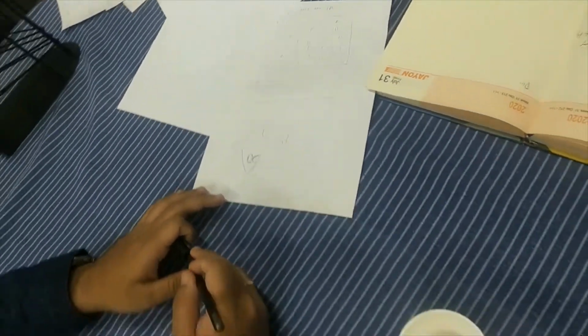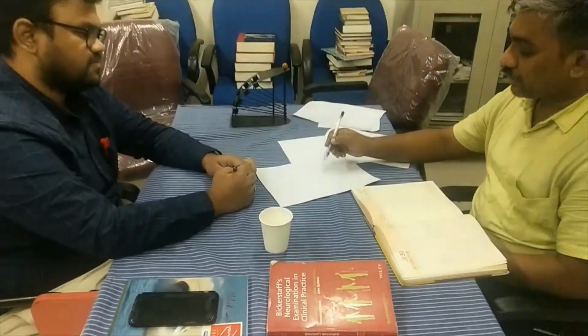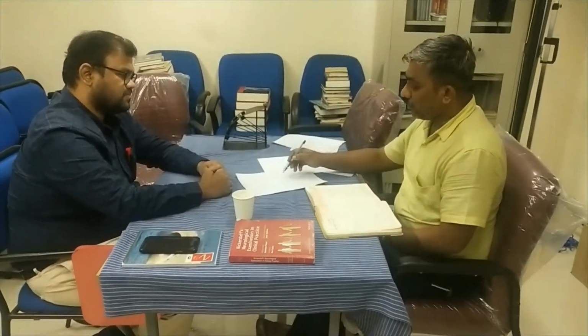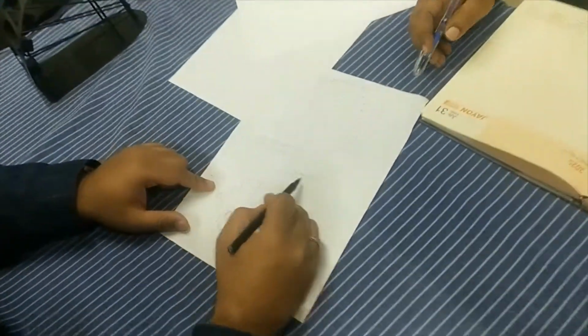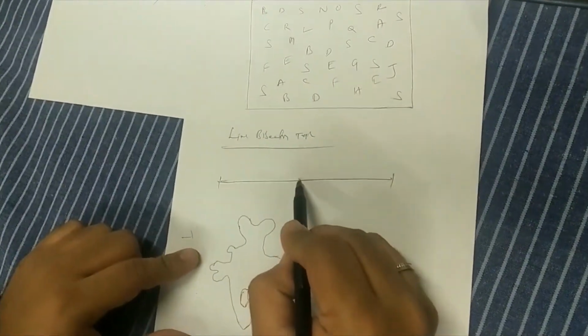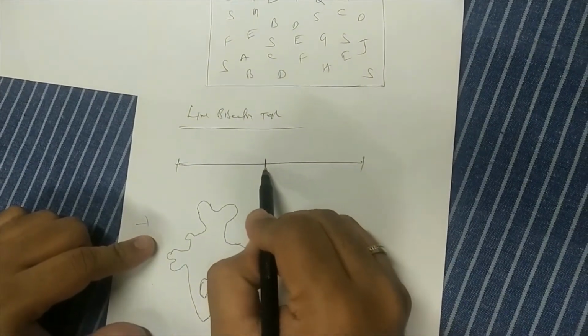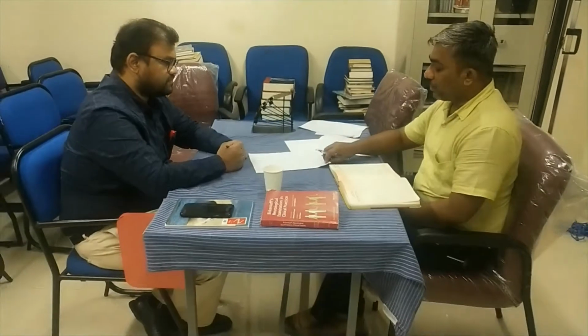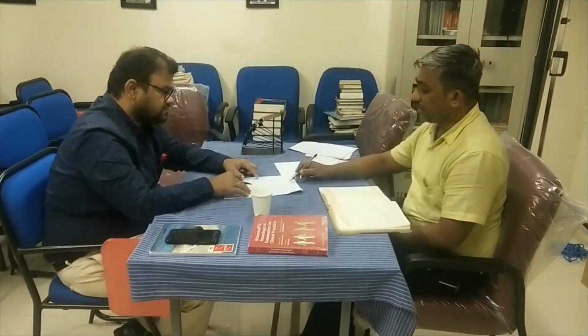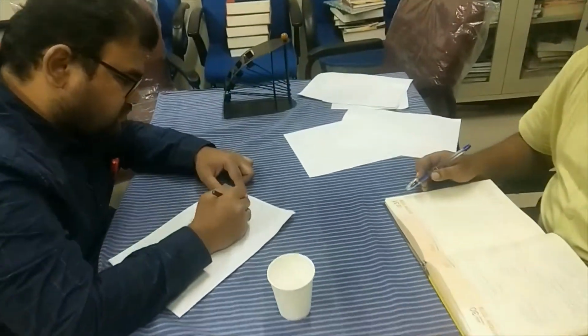Now, we are testing for hemineglect. Can you bisect this line in the middle? Now the next part is the word cancellation. Can you cancel all the yes in this diagram? Can you cancel all the yes?